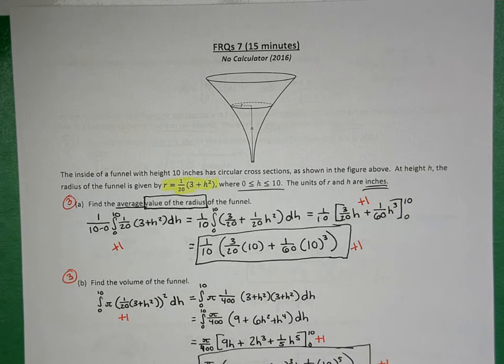But then the second two FRQs within FRQ 8 definitely have strong elements that could be on the AP test, so important to take a look at.